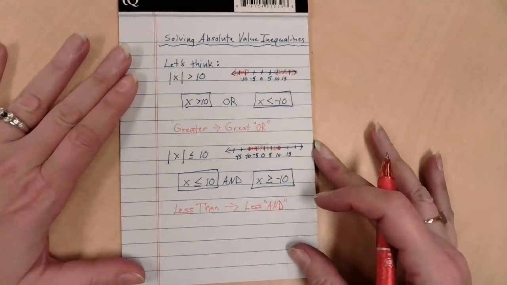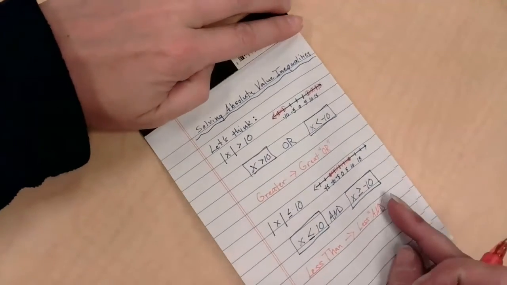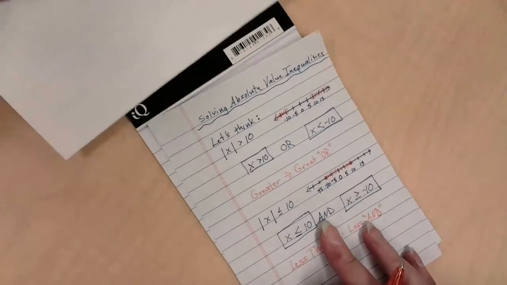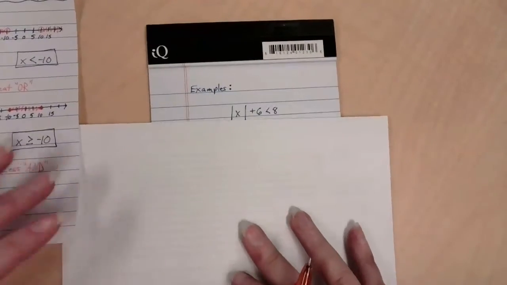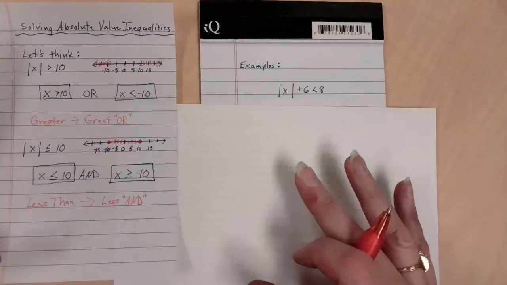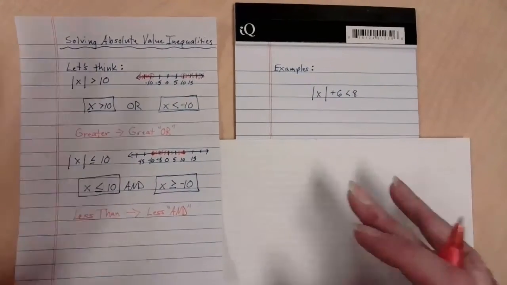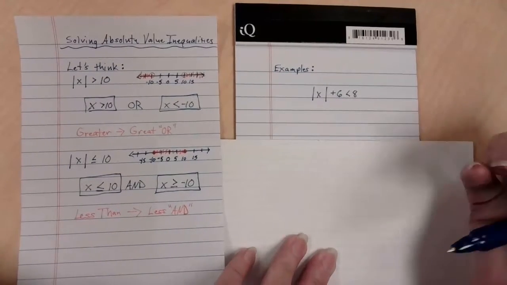Okay. That was the thinking part. Now comes the more abstract, slightly scary part. All right. I have 4 examples that I have chosen. Why 4? Not because I'm just trying to torture you, but because they actually each have a purpose. Are you still with me? Are you still writing things down? Are you still paying attention? All right, here we go.